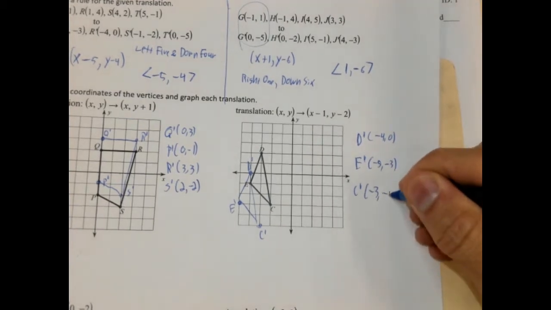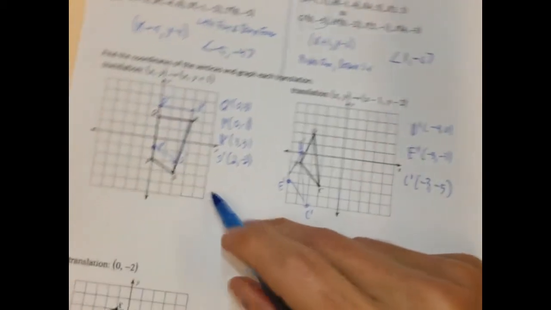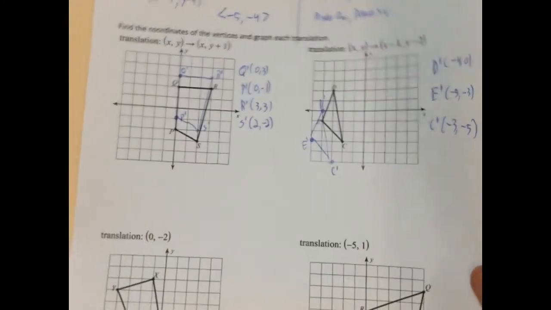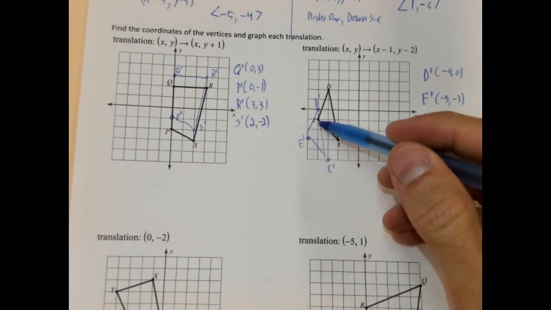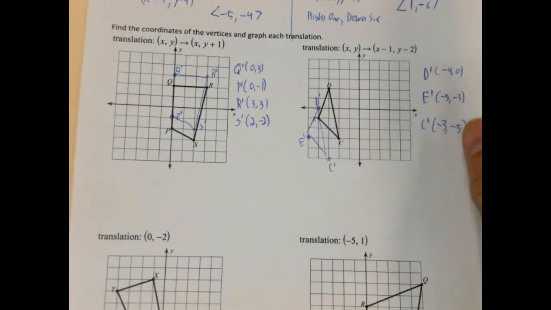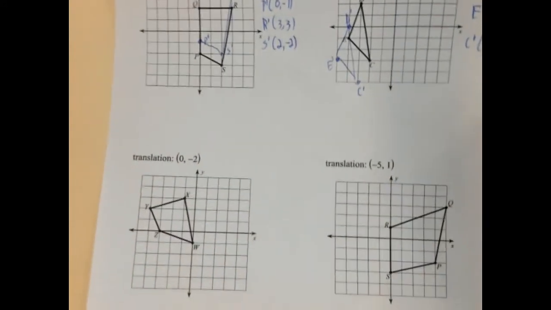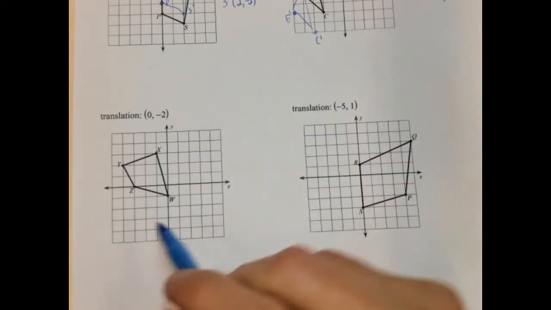If at any point you notice that your image and your preimage don't match up, it means you made a mistake. So if this shape didn't look the same as that, I would know that I somehow made an error and have to go back and find out what it is, okay? It's one of the nice things about this. Usually it's visually very telling if it's accurate or not.